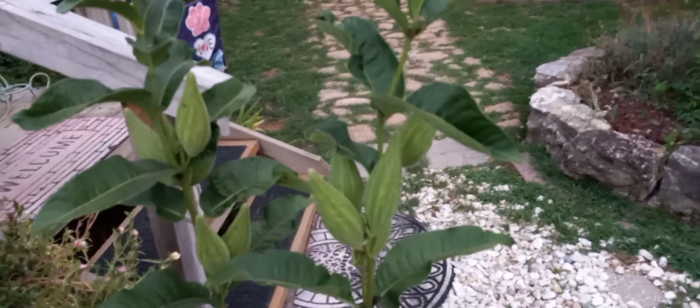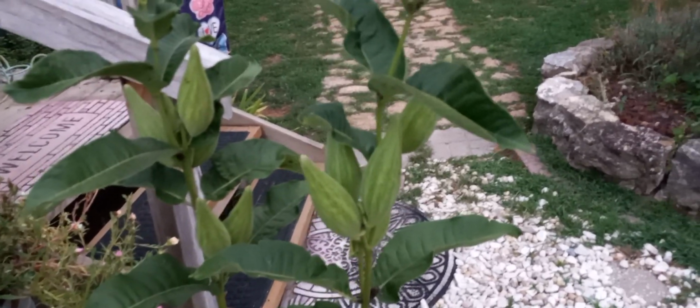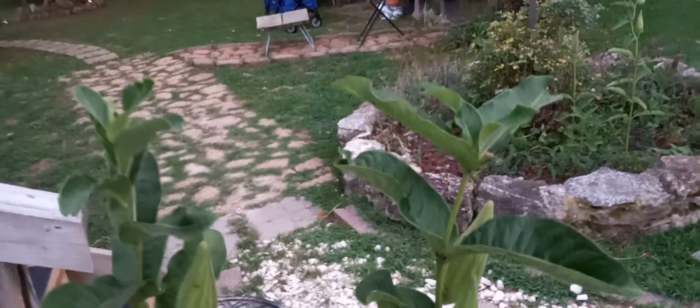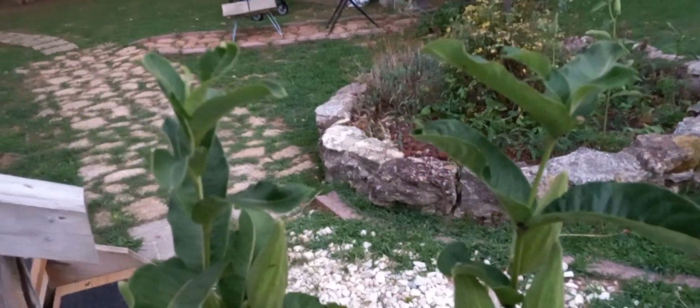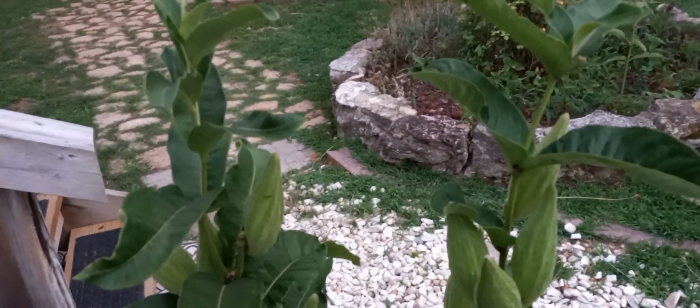Unlike the Euphorbias that crack their seeds apart and fling them, these actually catch the wind and fly for miles and are dispersed to other places to grow away from the parent plant.